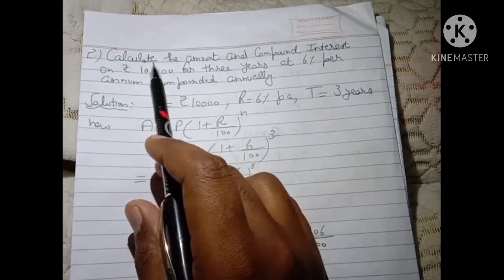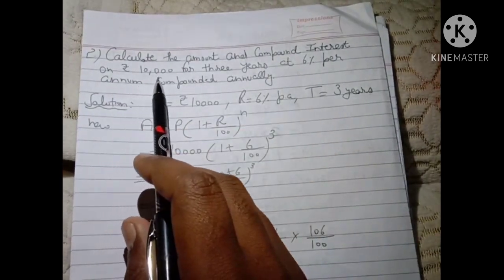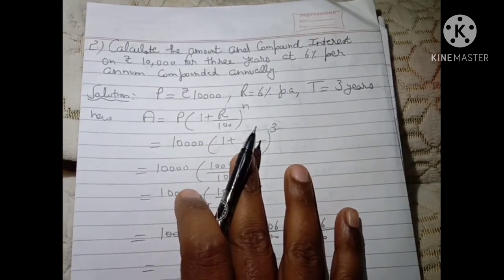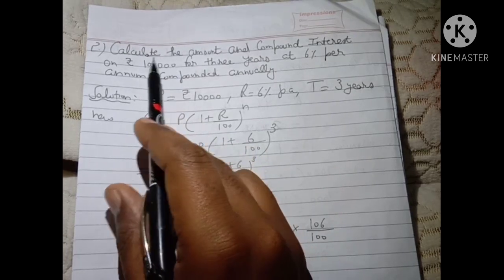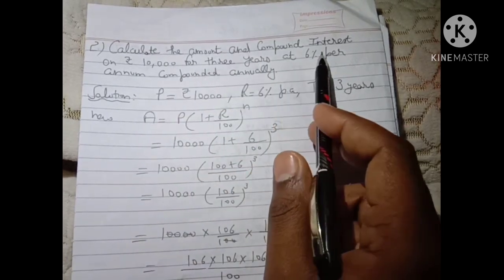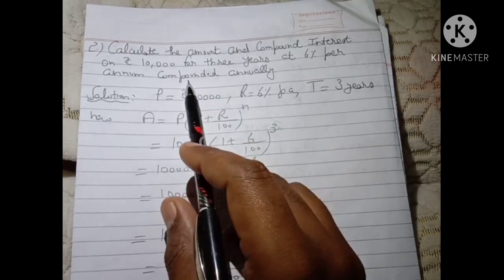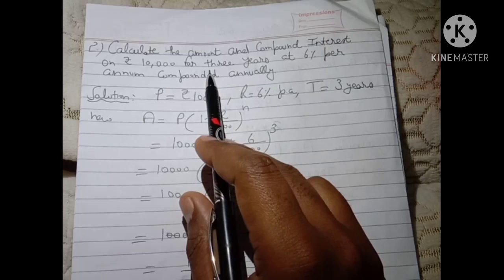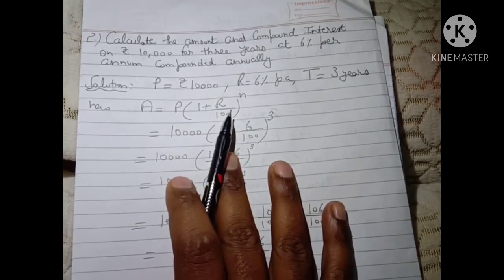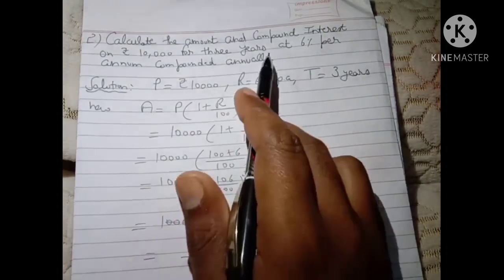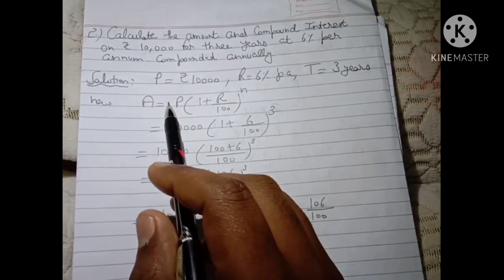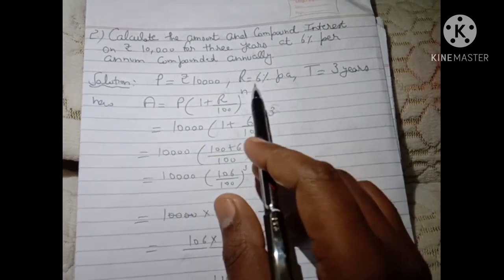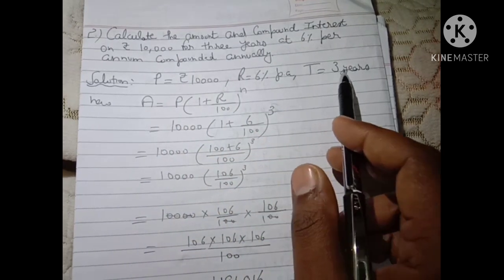You can see in this sum: calculate the amount and the compound interest on 10,000 for 3 years at 6% per annum compounded annually. In this case the principal is given, that is rupees 10,000, the rate of interest is 6% per annum, and the compound interest we have to find out. The time period is also given, that is 3 years. So this is also very simple. First of all, we will find out the amount and then we can find out the compound interest. In the solution, the principal is rupees 10,000, rate of interest is 6% per annum and time is 3 years.